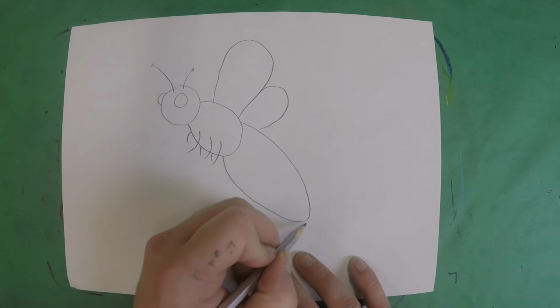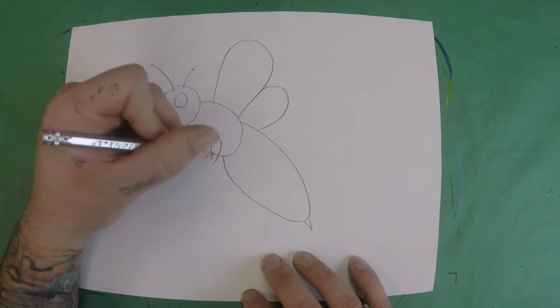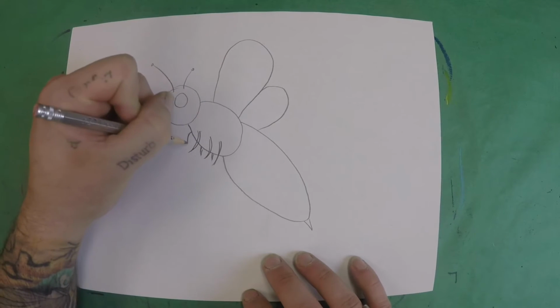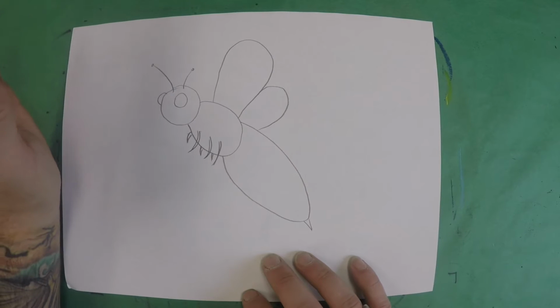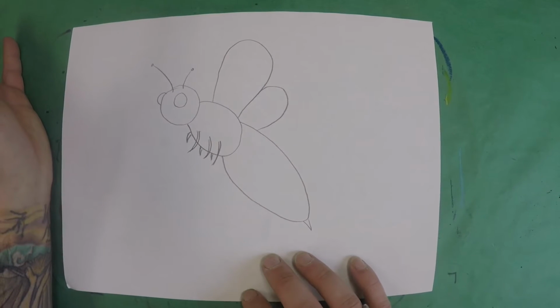Now bees do have a stinger. However, most honeybees, the ones that we count on, they won't sting you unless they feel like they are in danger. So most of the time, if you see a bee and you leave that bee alone, that bee will in turn leave you alone.